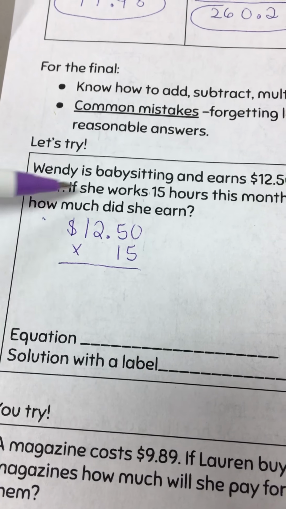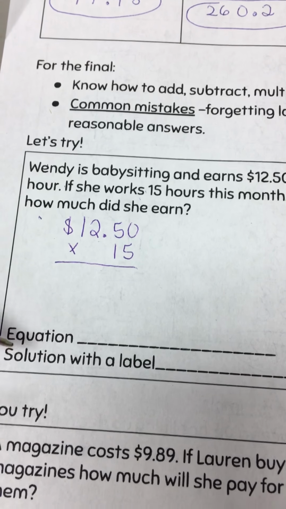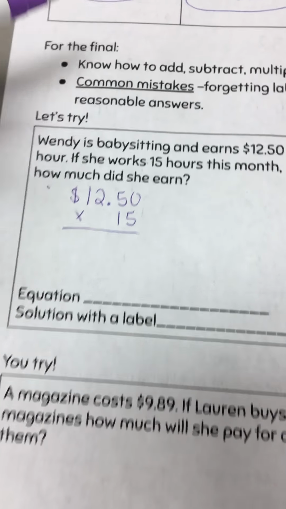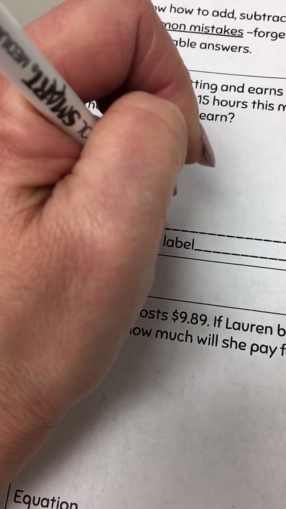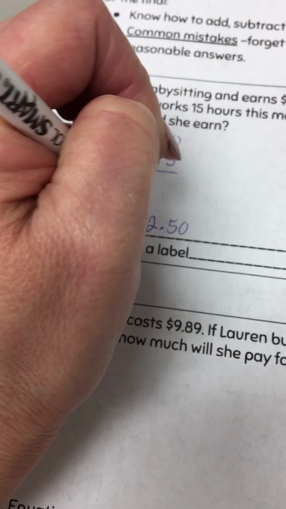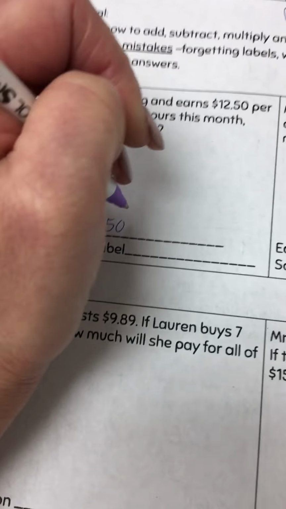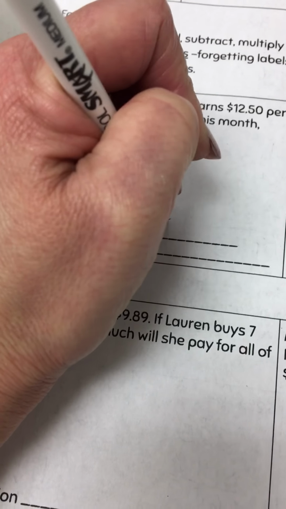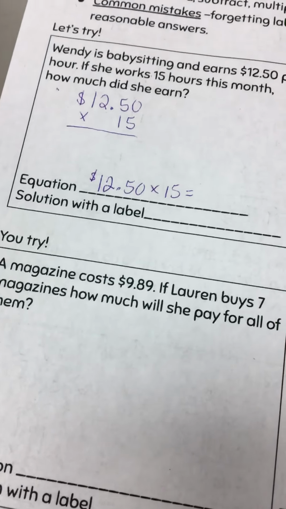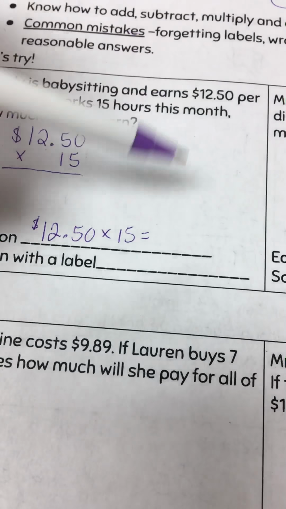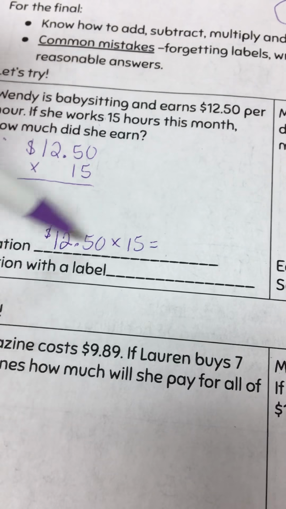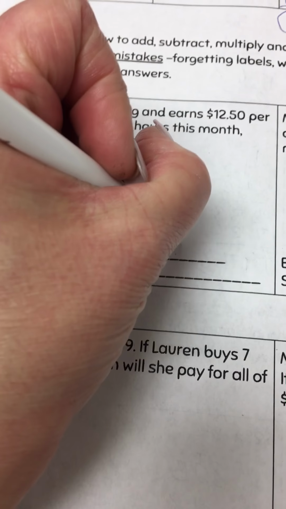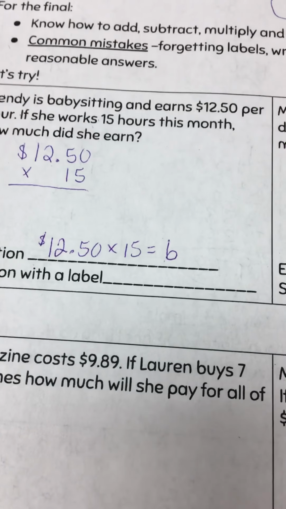So I'm getting ready to show my work, but before I do that, I want to make sure to write an equation. So I might want to write my equation as $12.50 an hour times 15 hours is going to get me how much she's going to earn. So I might want to put the answer like 1250 times 15, and I might put the letter B, or the variable B, for babysitting.